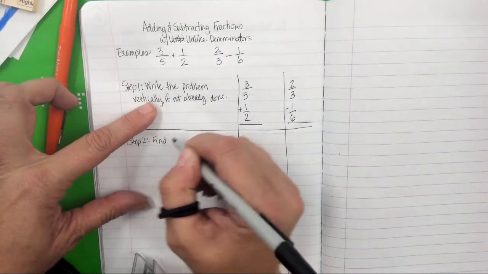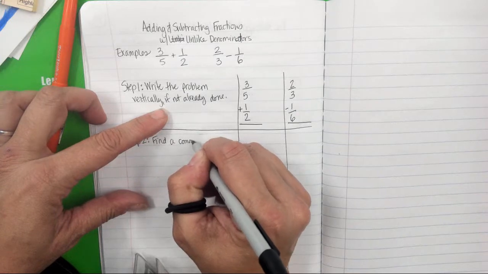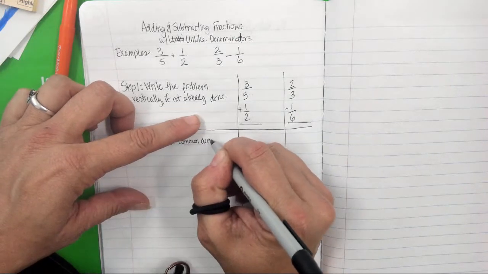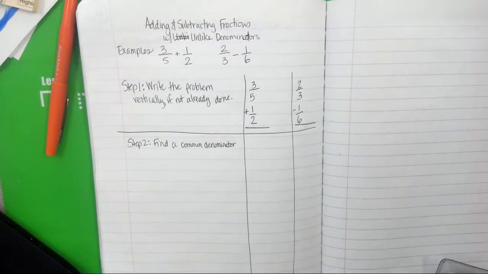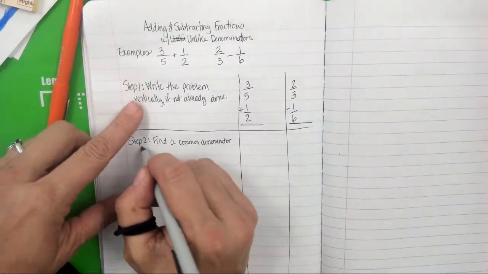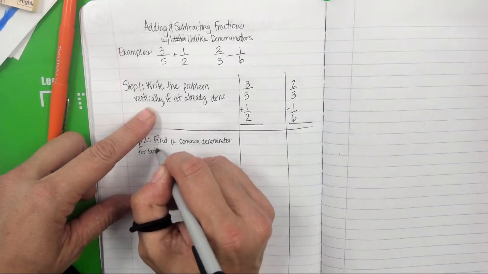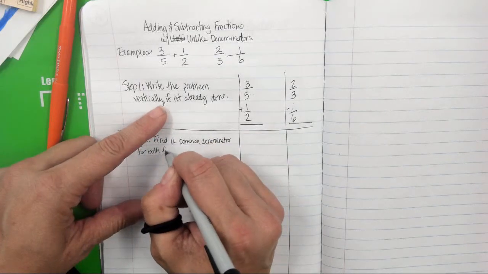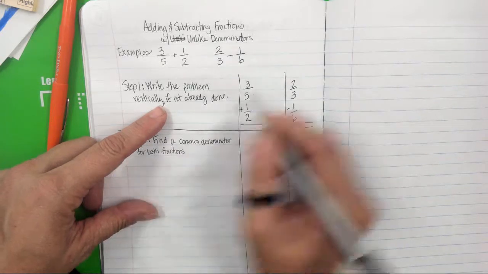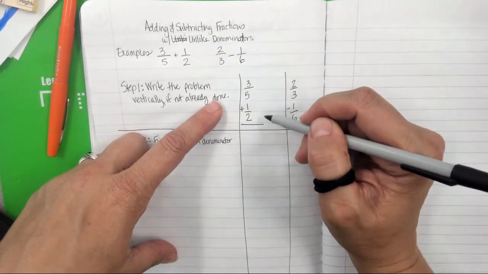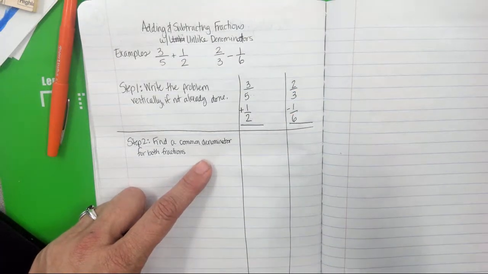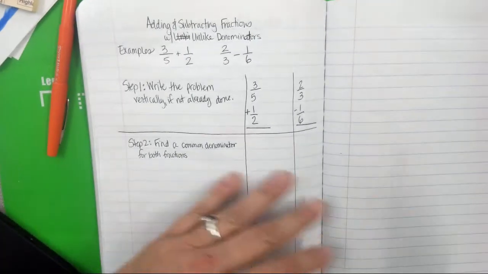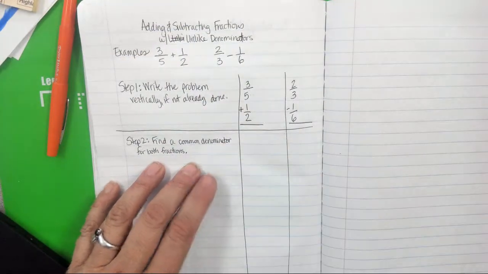So step 2, we're going to have to find a common denominator for both fractions. Alright? Fraction number 1, fraction number 2. So I'm going to have to find a common denominator for 5 and 2. What do both of those numbers have in common? What number do both of those numbers have in common? Okay?